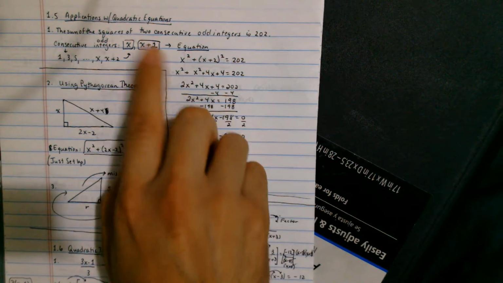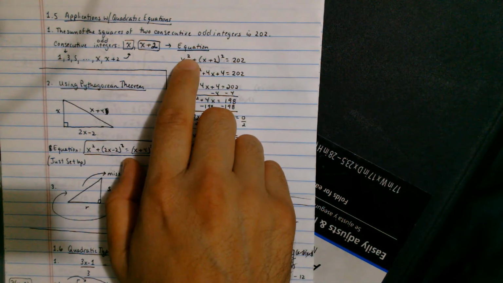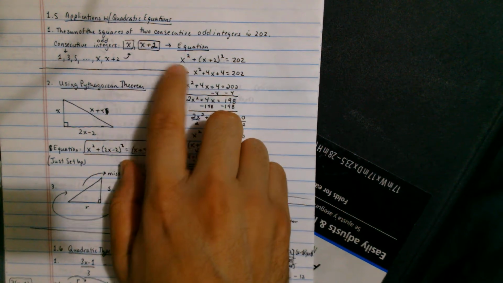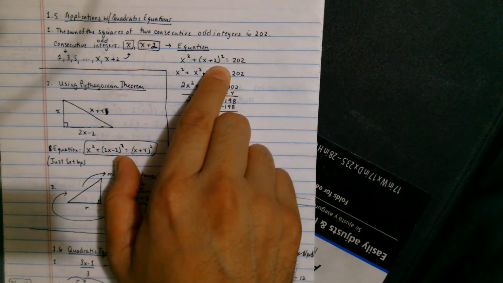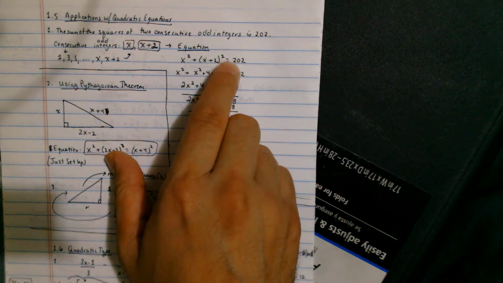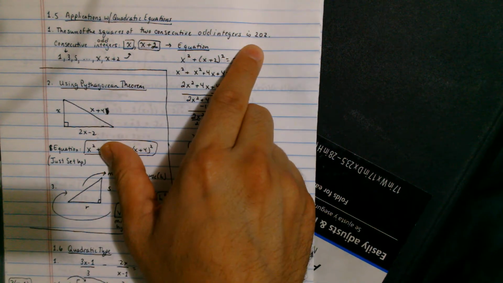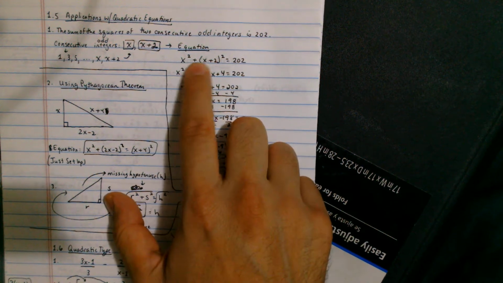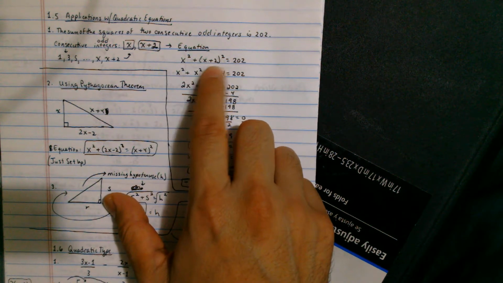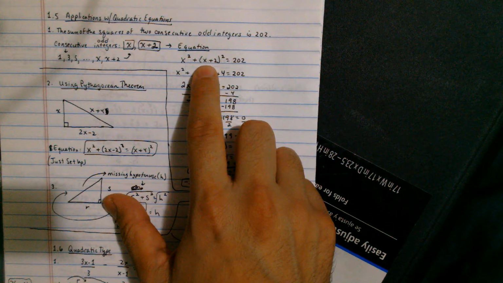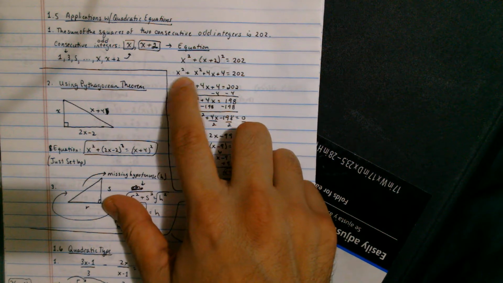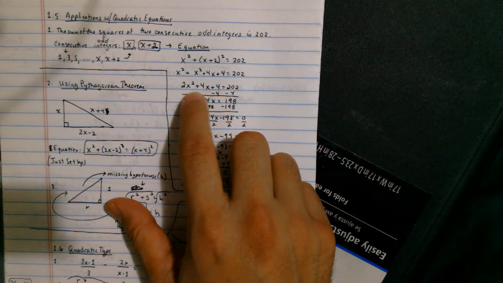So the sum means two things added. The sum of the squares means two second powers. The first one is x squared. The second one is x plus 2 squared. So the sum of these two squares is 202. That's where I get the equals, and then 202 is what it equals. So if you multiply this out, x plus 2 squared is two parentheses of x plus 2, which is x squared plus 4x plus 4 when you simplify it. Combining like terms, you get 2x squared plus 4x plus 4.